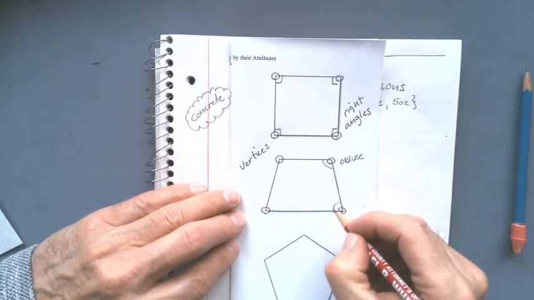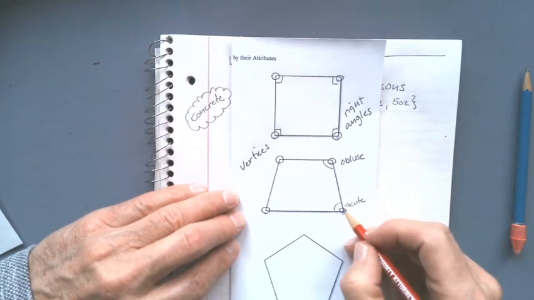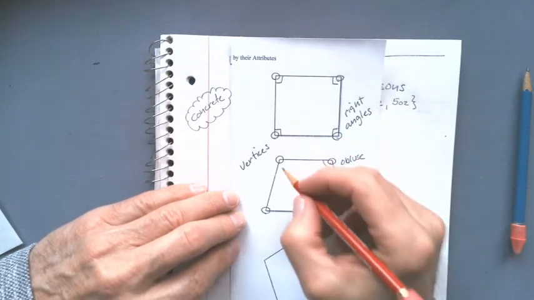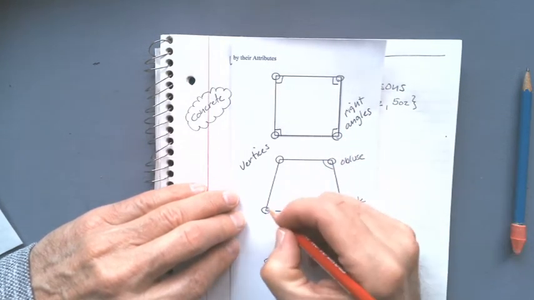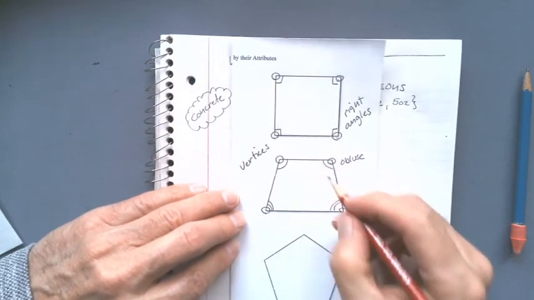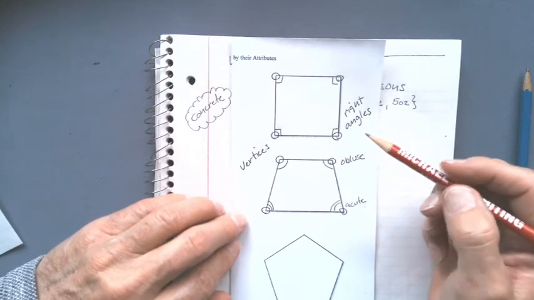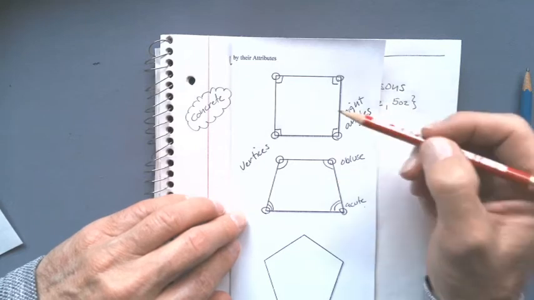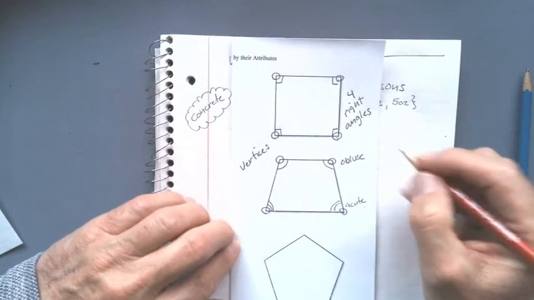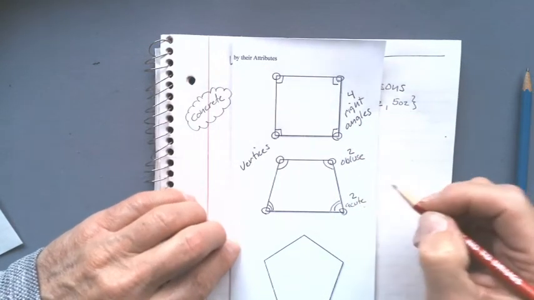And this one here is called acute, which is smaller, there's less angle here than the right angle. And these two angles are identical, we kind of show that like this, and these two angles up here are identical. So now we've got a way of identifying these two shapes. We can say this shape has 4 right angles, and this one has 2 obtuse angles and 2 acute angles.